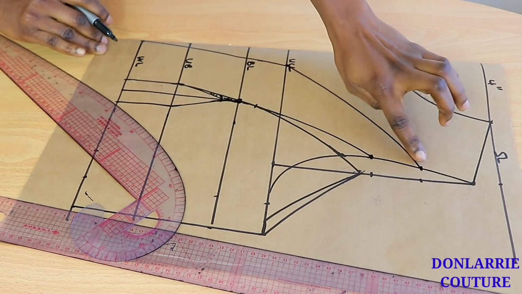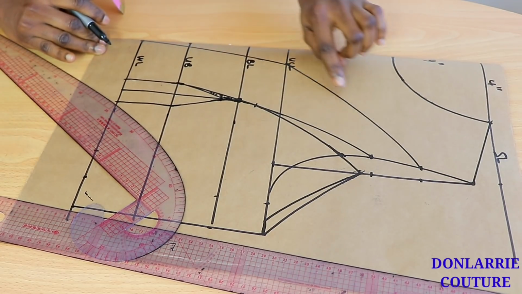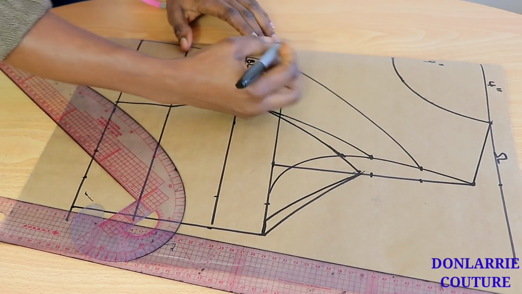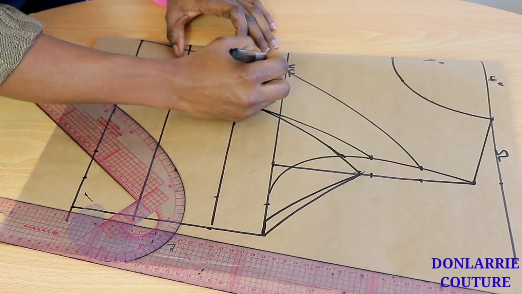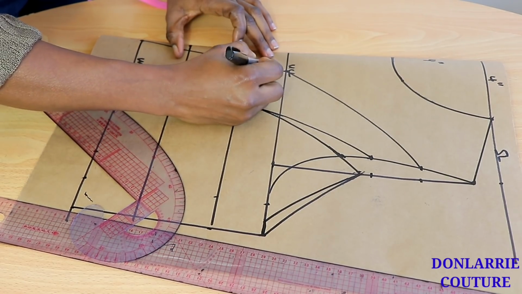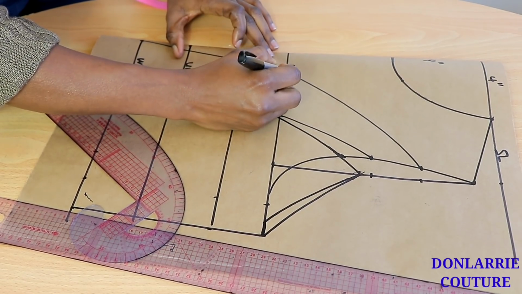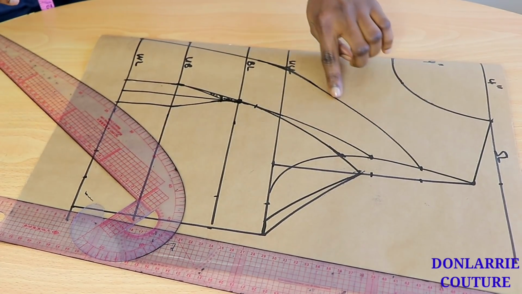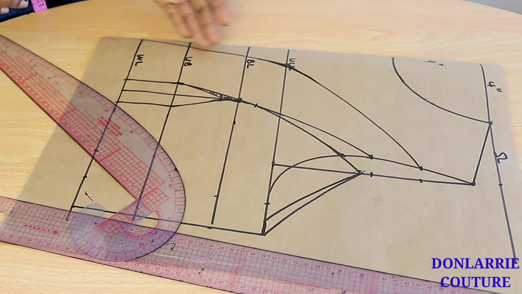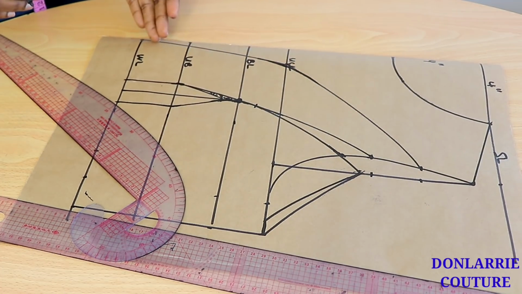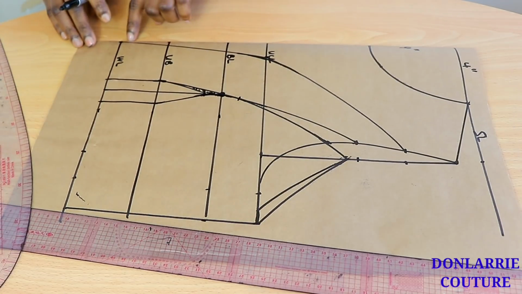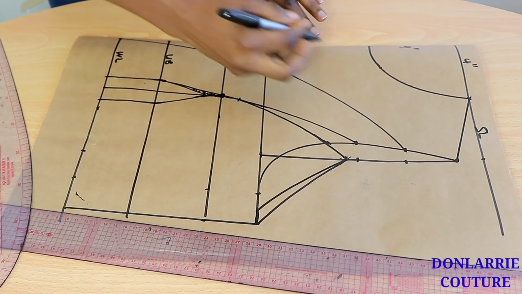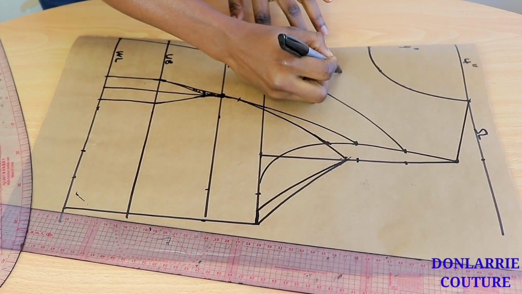So after drawing it, this is what I have. I'm just going to blend this around here because I want to create a very nice V shape. From here now, I will just blend it up. Can you see that? So that we have a very nice V shape. This is what we have. And this part from here to this part will be the yoke. So I'll just label this as the yoke.